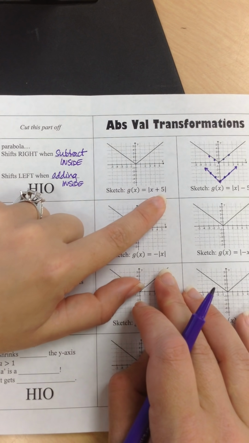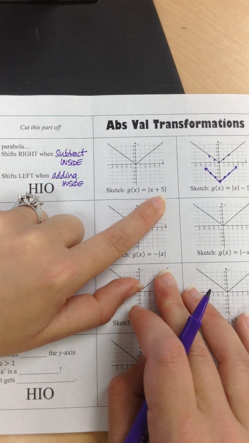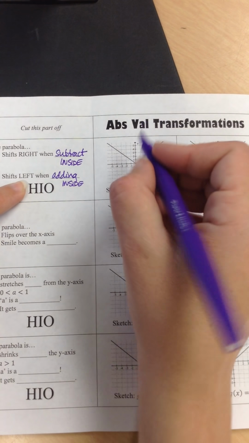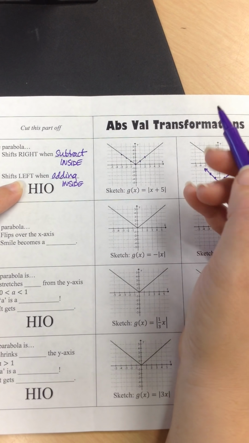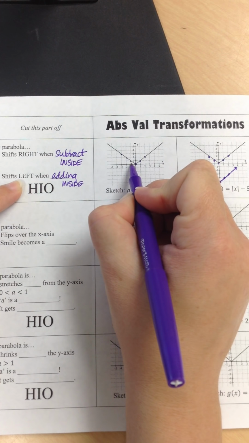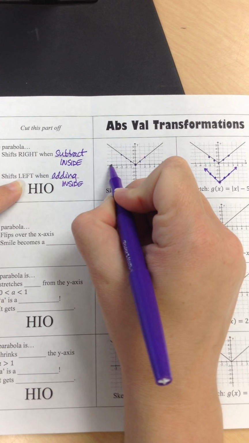Okay, an example of this, adding 5. If I'm adding, that tells me I'm going left 5 units. Every single point on this graph will move left 5 points. So we'll start here. It goes 1, 2, 3, 4, 5.